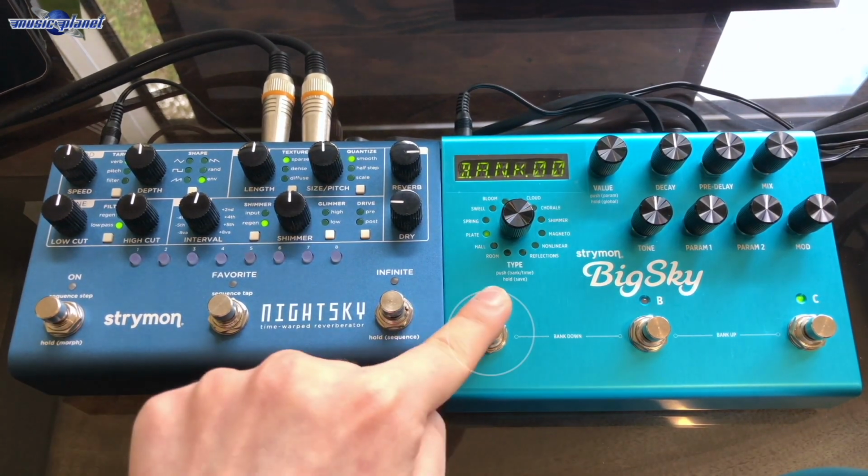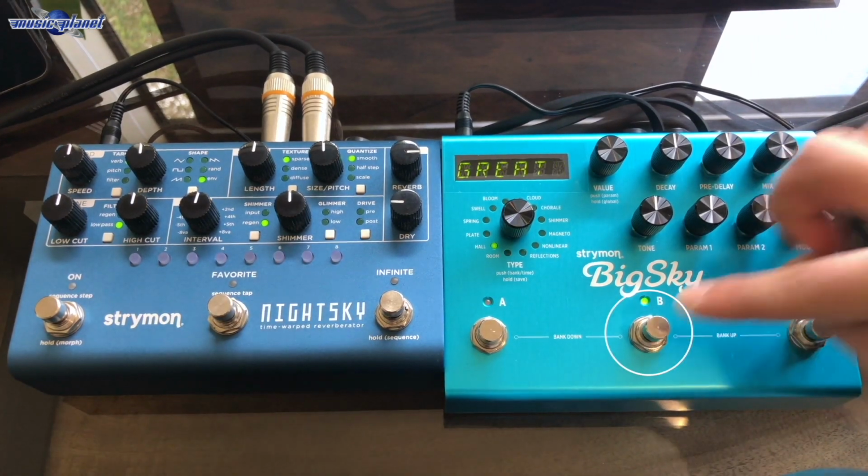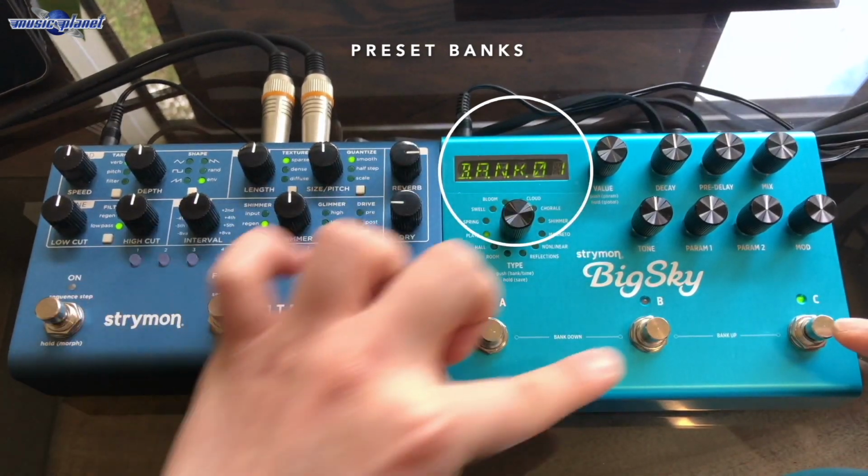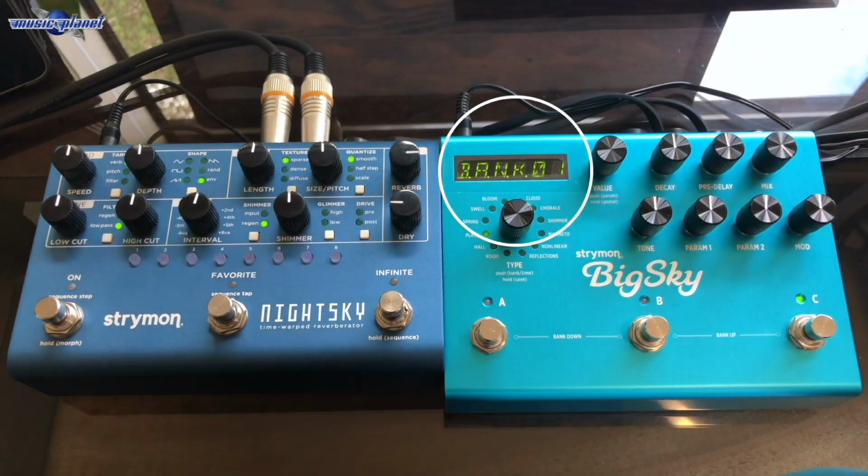On the Big Sky, we have 3 foot switches, which correspond to the 3 presets on each bank. And if we press 2 foot switches at once, you can see we're scrolling between the banks there.